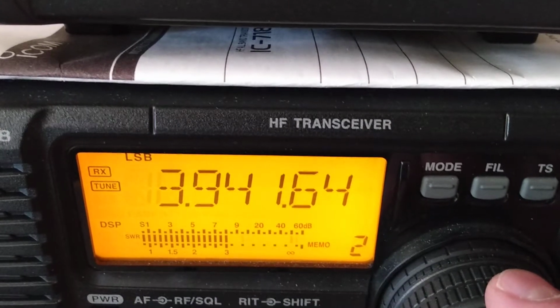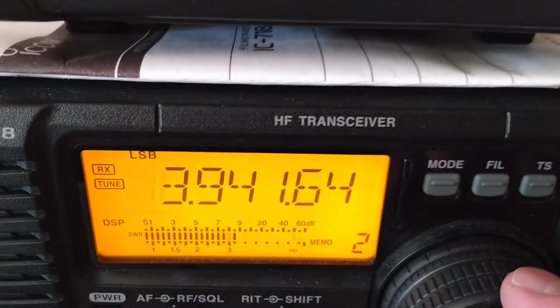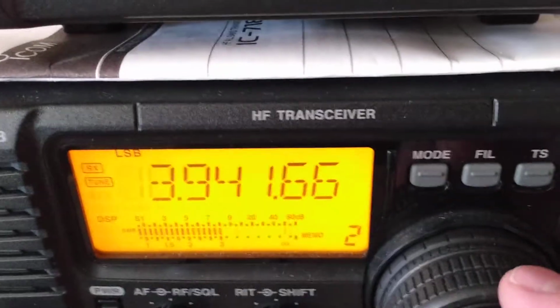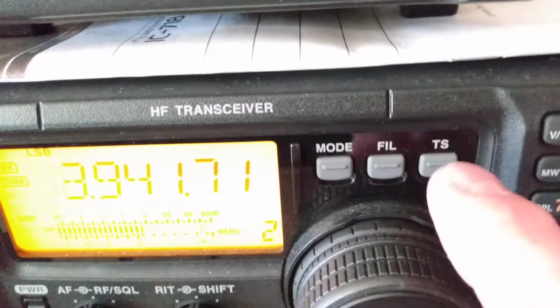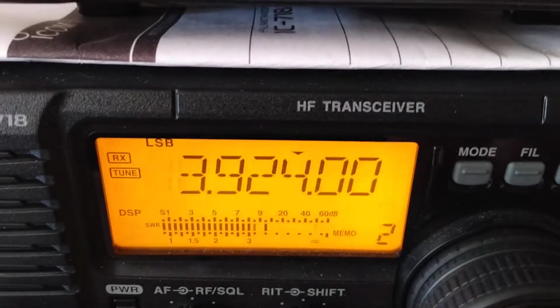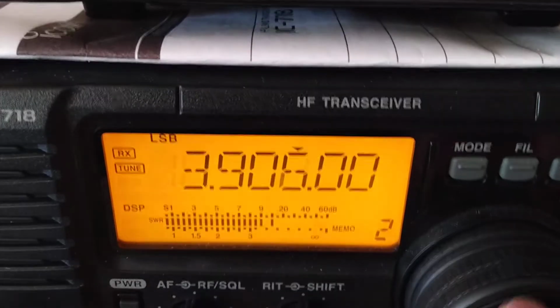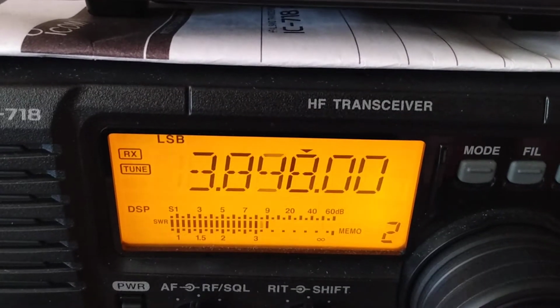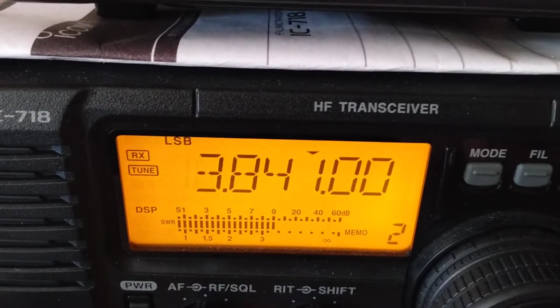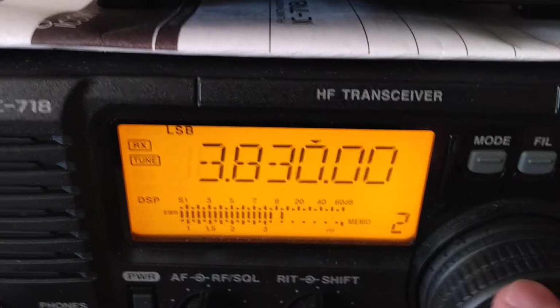10 kilohertz? That's 3 megahertz, 941 kilohertz. So, yeah, we're way down, okay? So, when you push the TS again, it moves the caret above there, and now you're zooming across the band, because now you're actually moving 1K at a time. And I'm at the far end of the general band, the low end of the general band.